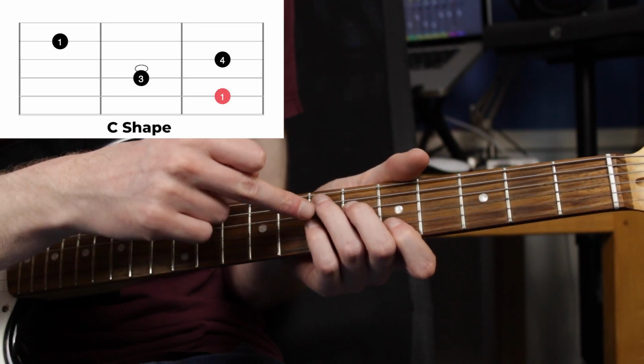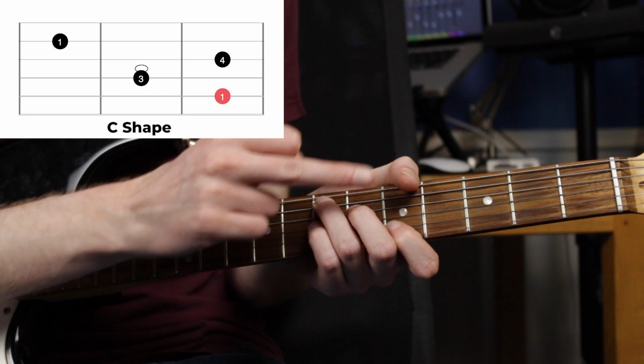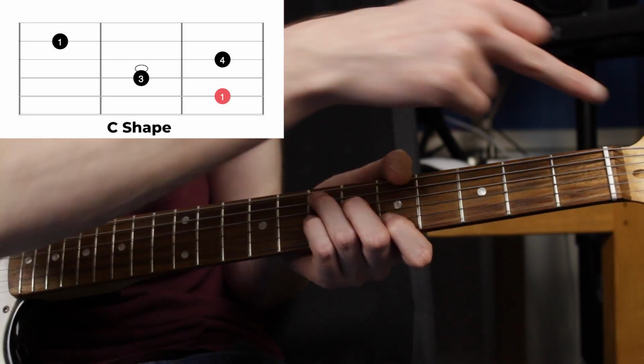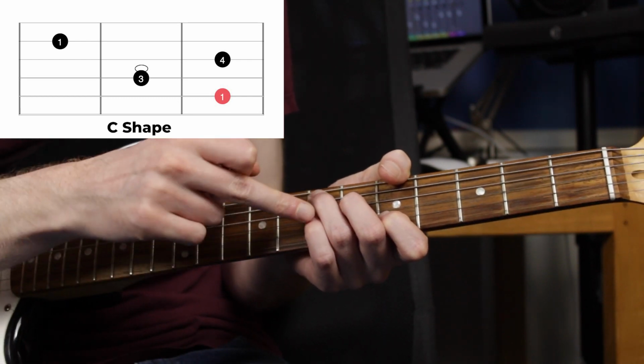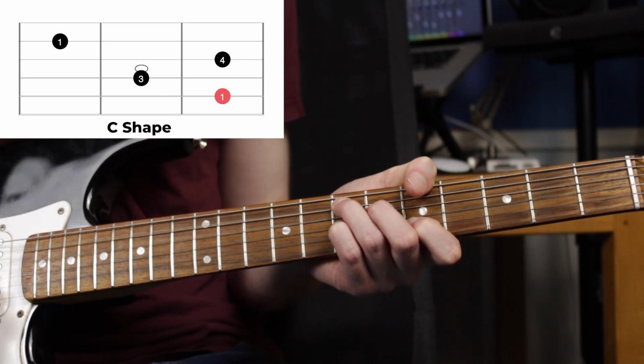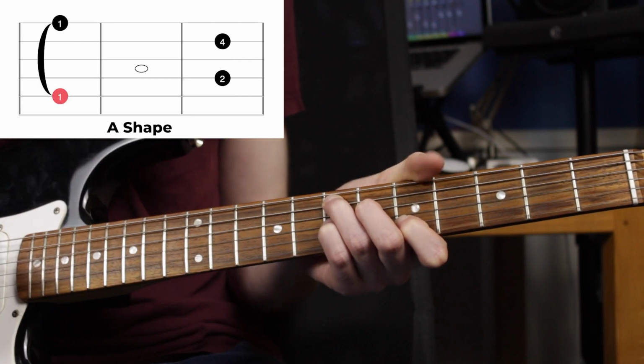The reason it's a C shape is because my root is on the A string and I'm moving towards the headstock, so it has to be a C shape, and then I kind of expand my C shape to become C7 by adding my little finger in. Or I could use my A shape moving towards the body, right?